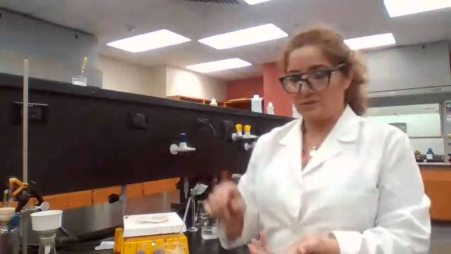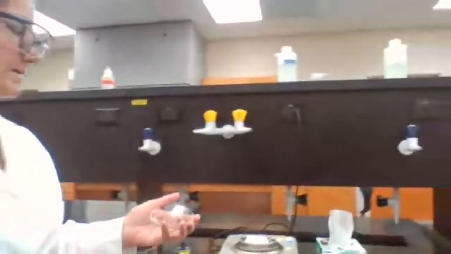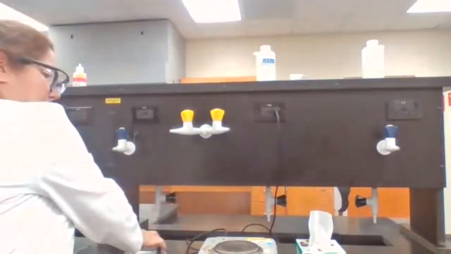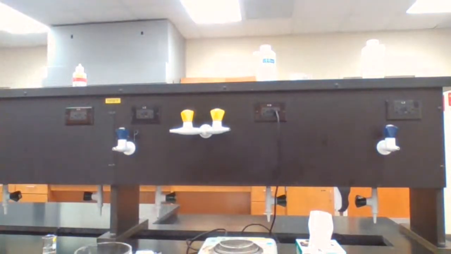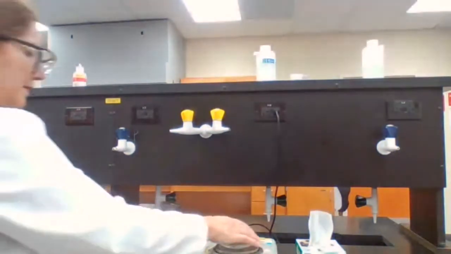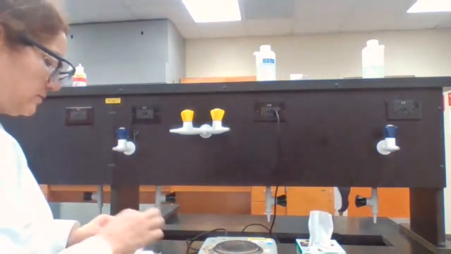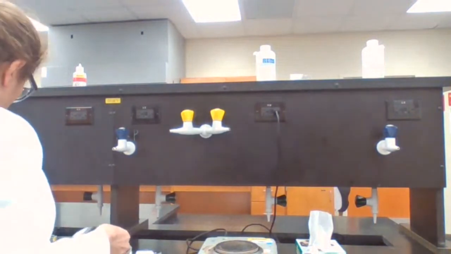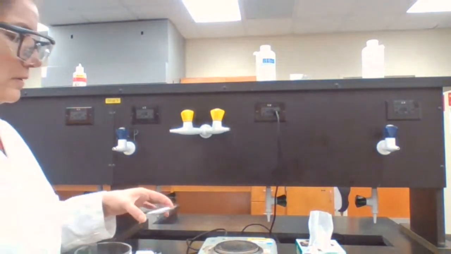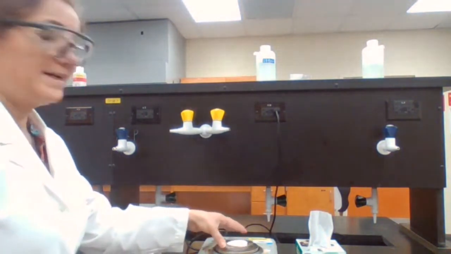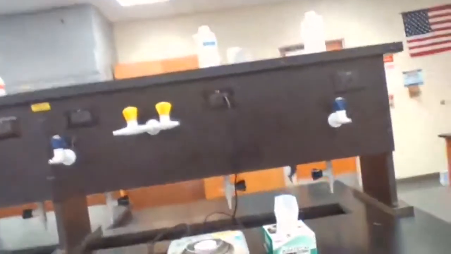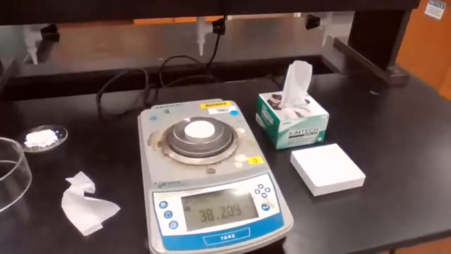Before I filter a second time, I have to use a pre-weighed filter paper, and I'm going to ask you to take a screenshot of this. So I take out the watch glass and filter paper, and tare the balance to 0.